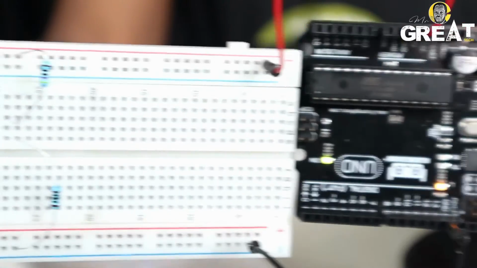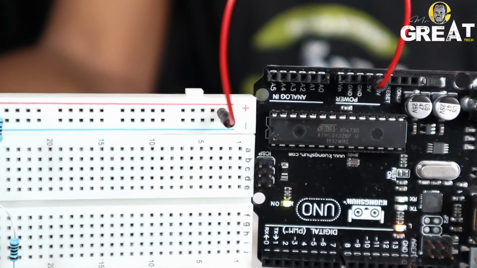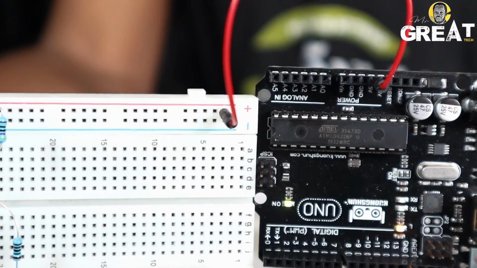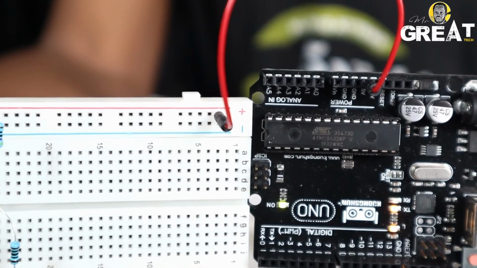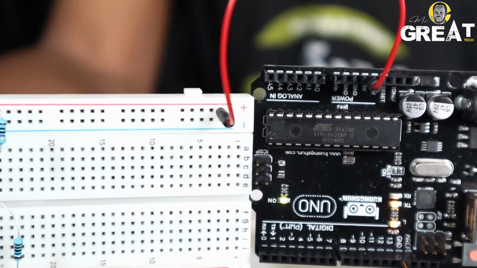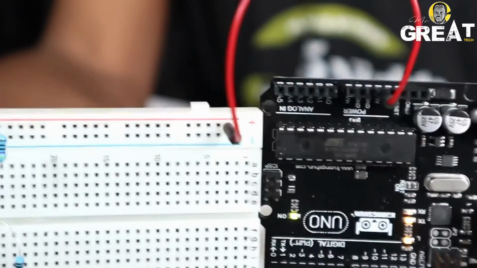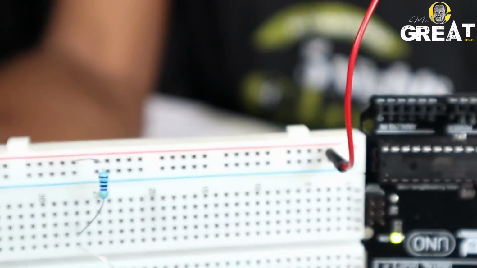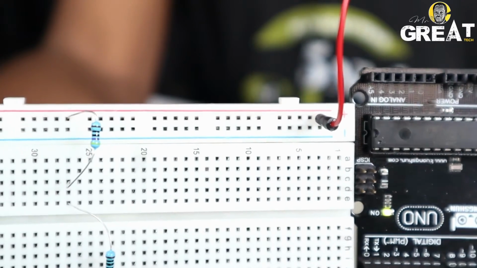Now from the Arduino, I'm going to the analog pins, where it's written A0 to A5. I'm going to use A5, because I want to use A5. You can use A3, the analog input. That is where I'm going to read. I'm going to start from there and put it in between the resistors here.